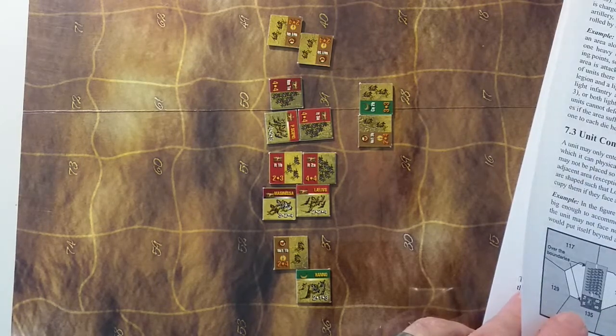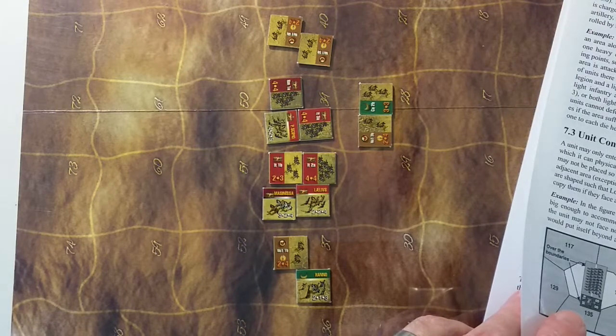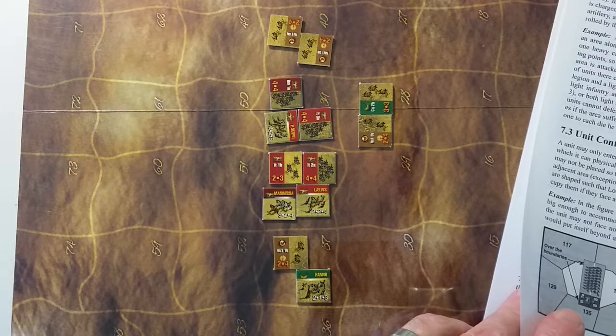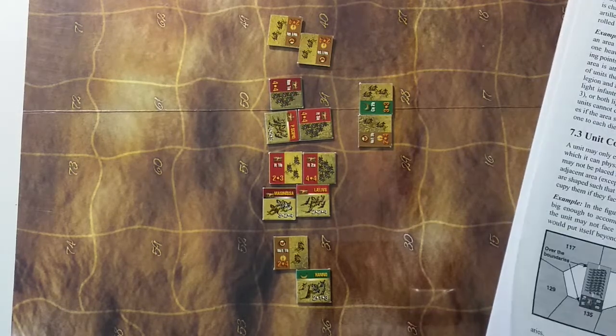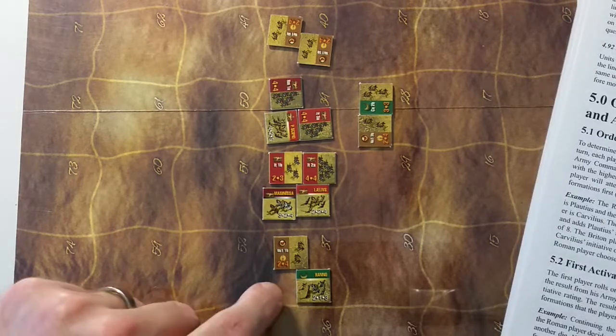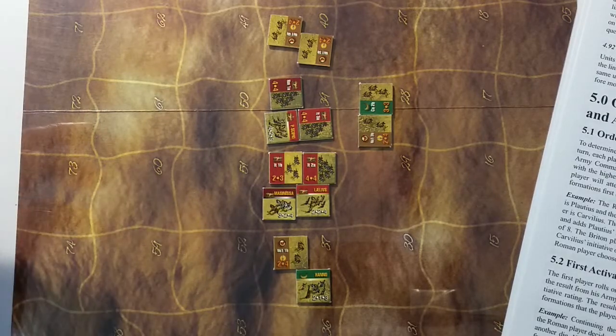I guess they can move and attack. So Hanno, again, I'm not sure why.